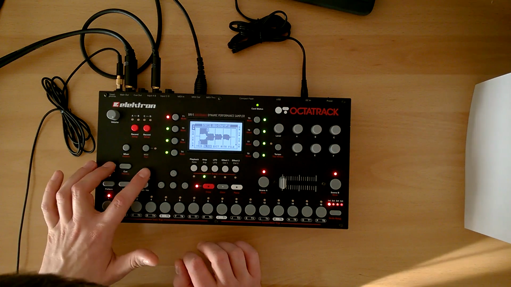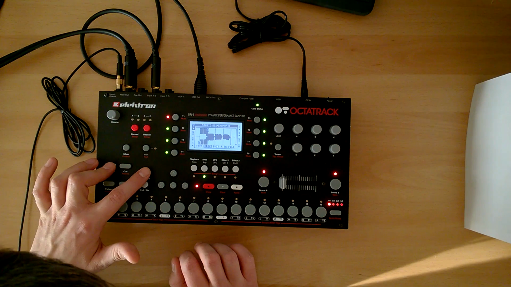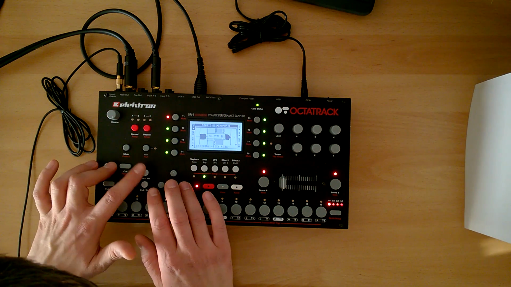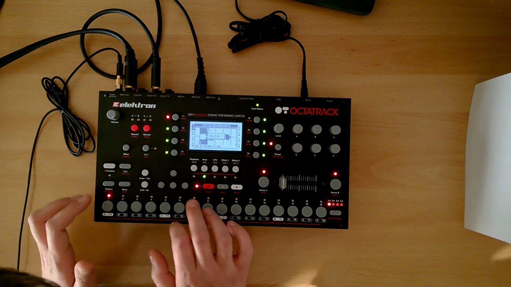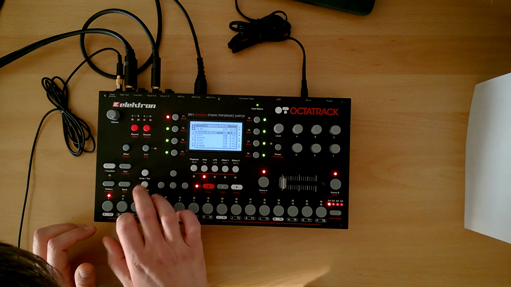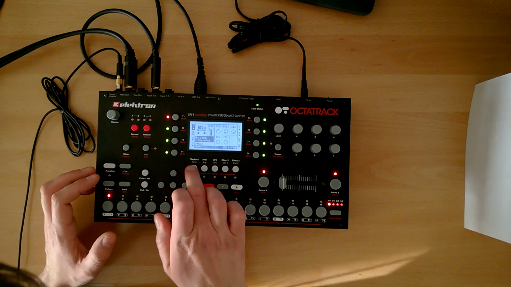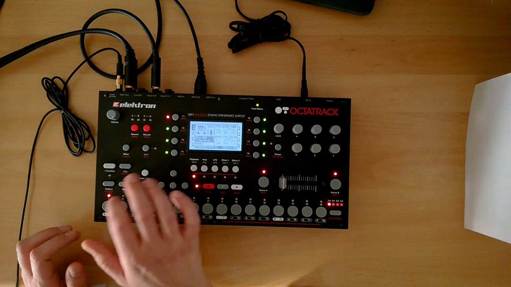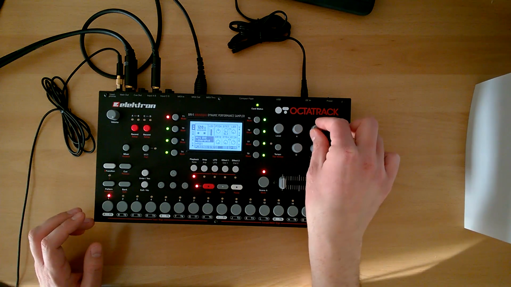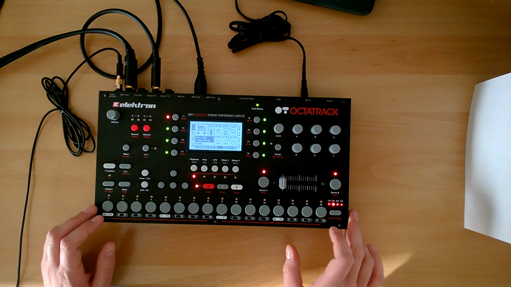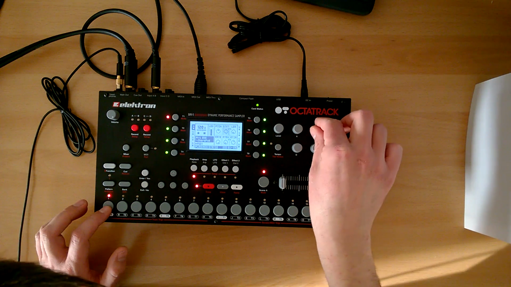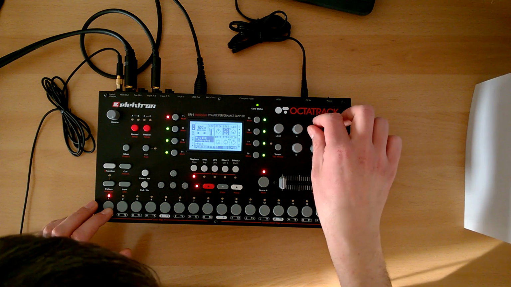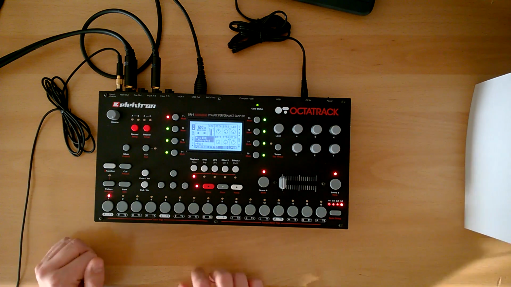So let's try the individual slices. Okay, try the next one. Yeah, that sounds good. So now on the playback page, let's activate slices, so we can select the individual slices with our start knob here. So let's reassemble the chord, basically do it the same as it was before. It should sound the same.